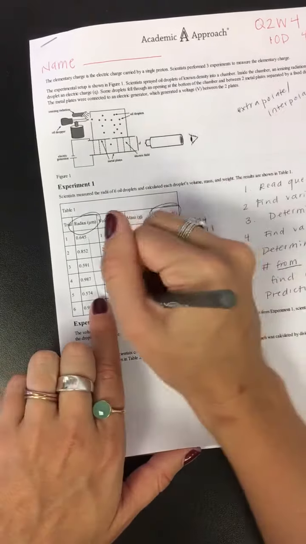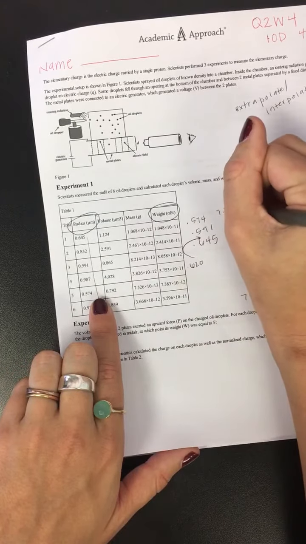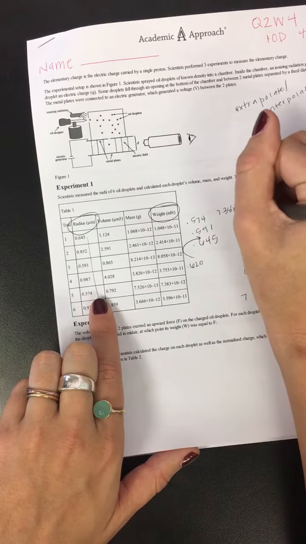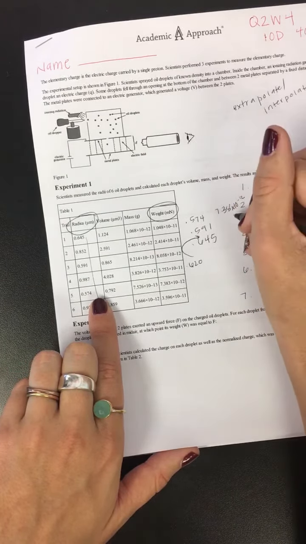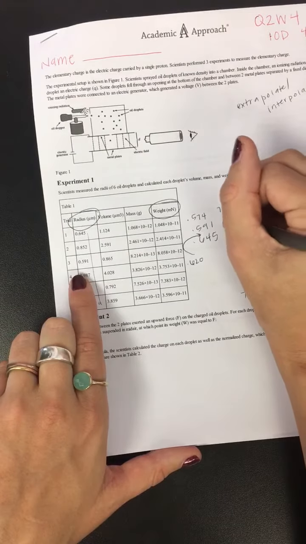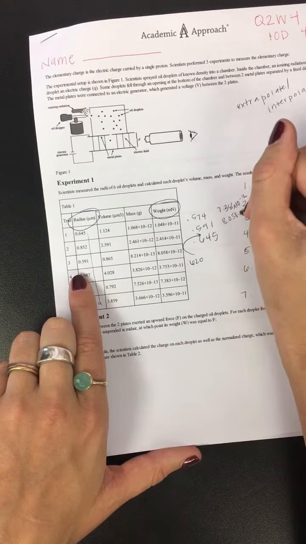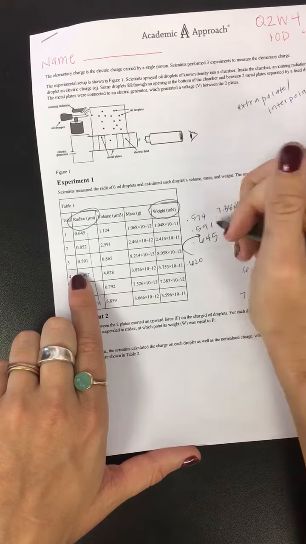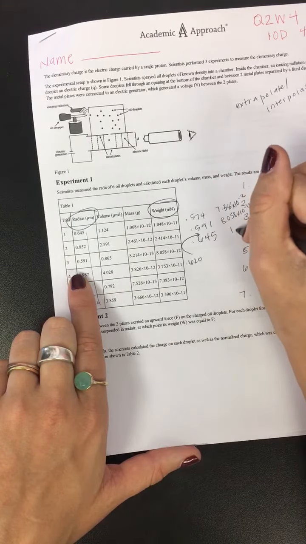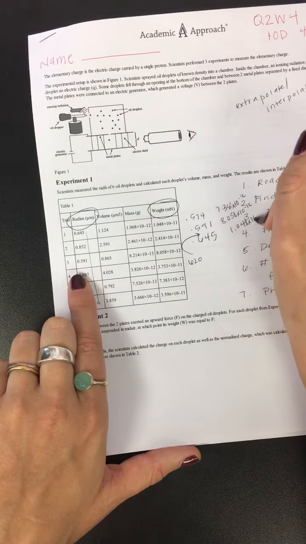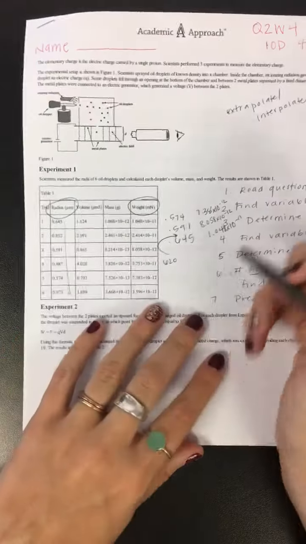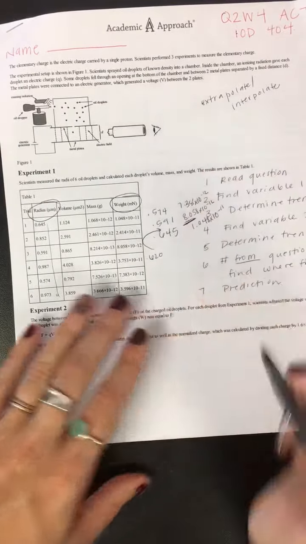And then I'm going to go to the weight. So that's 7.38 times 10 to the negative 12. And then it's 8.058 times 10 to the negative 12. So these numbers are increasing. 1.048 times 10 to the negative 11. So that means my number is going to be in between these.